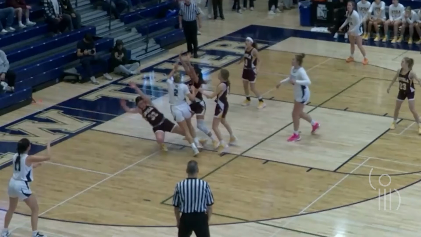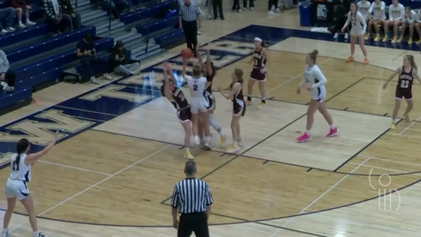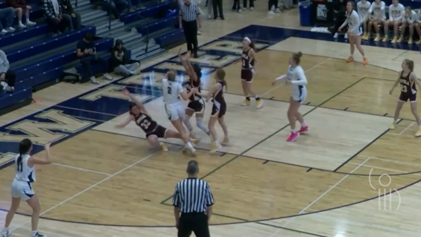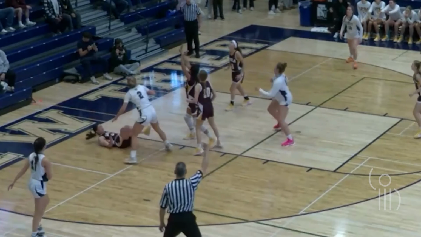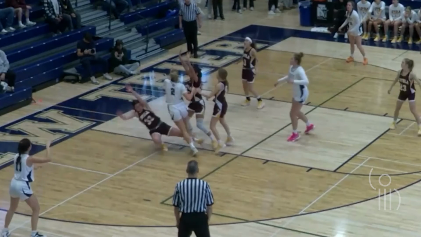Well, how do you determine who gets the ball then if nobody had control? Possession arrow. You got to go to the possession arrow. Does everybody understand that? Yes. If there's no team control, you can't determine who has possession. You have to go to the alternating possession arrow.